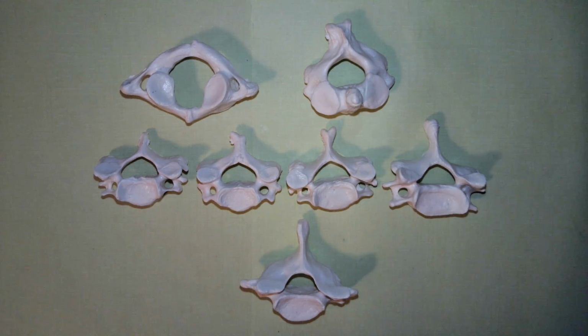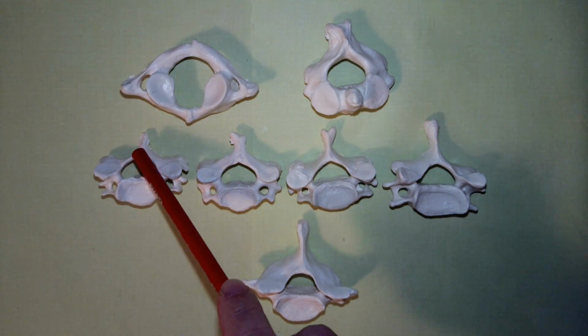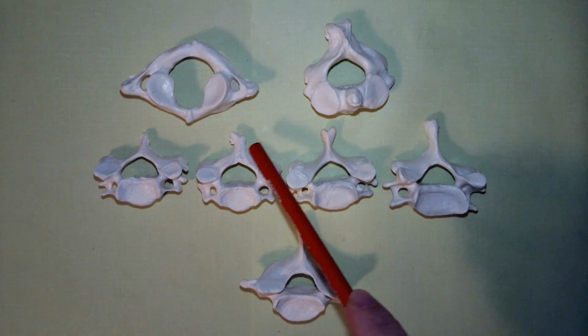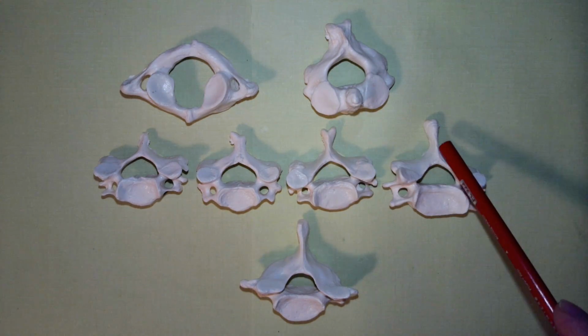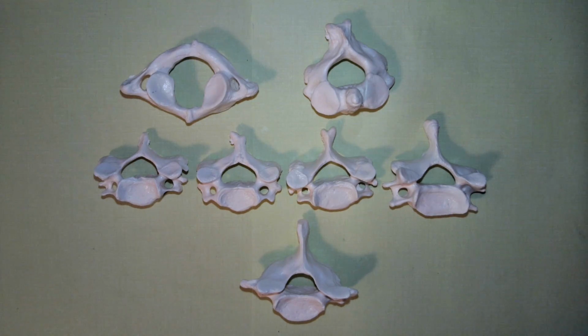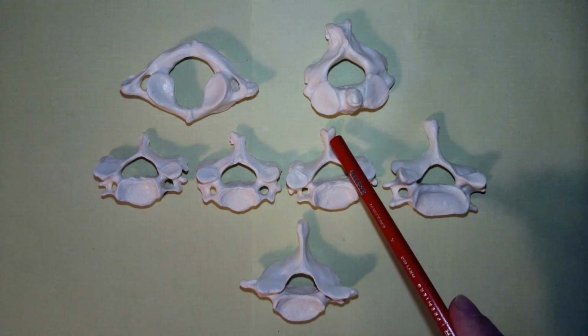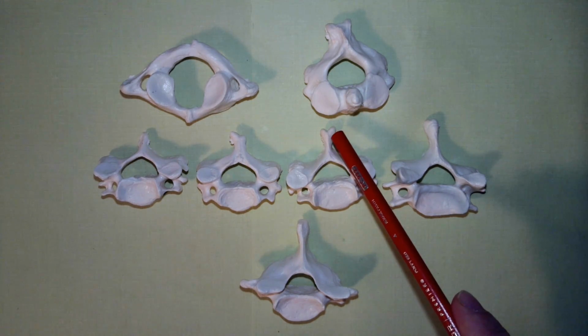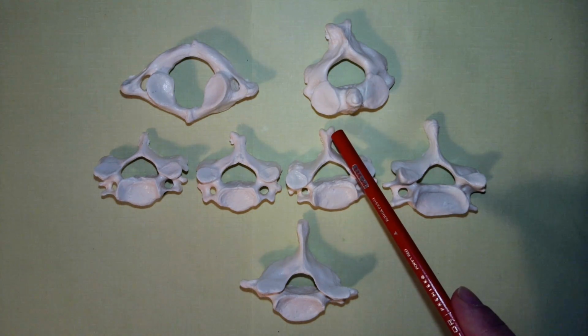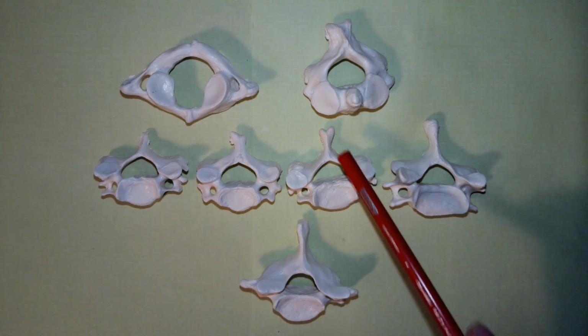The spinous processes of a typical cervical vertebra are short, except the C6, which is longer. And a typical cervical vertebra has a bifid spinous process. Bifid, which means there's a split or it divides on its tip, giving us a Y shape. That's a bifid spinous process.